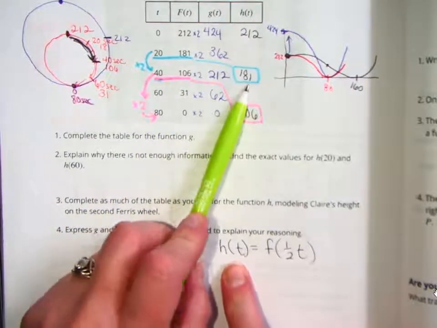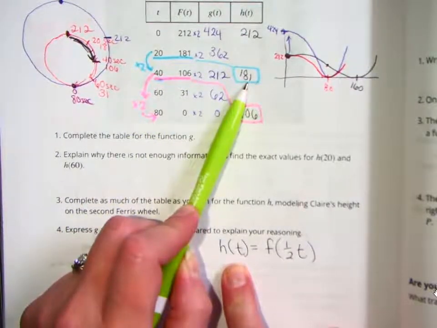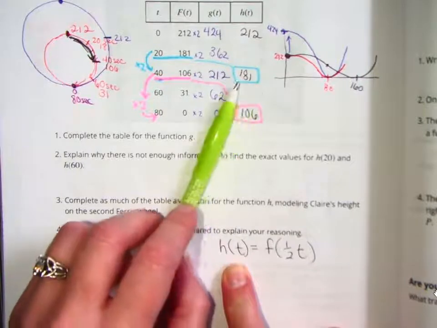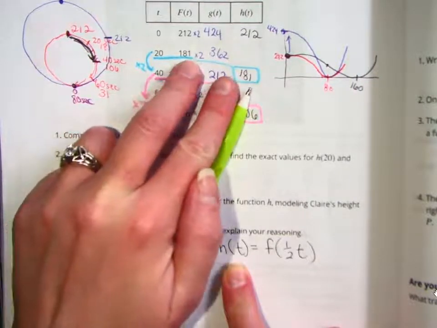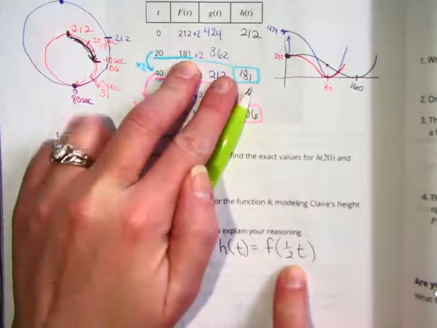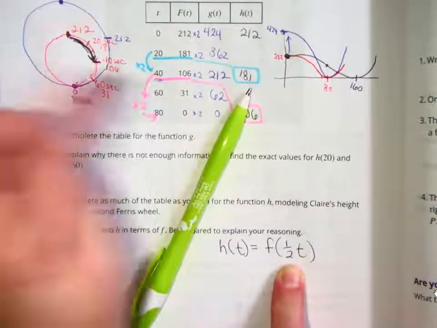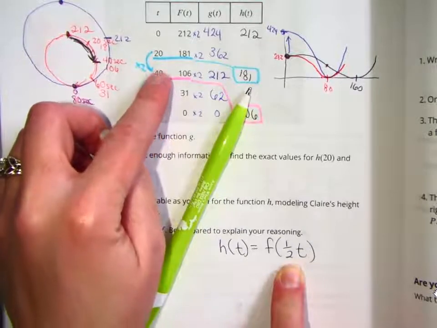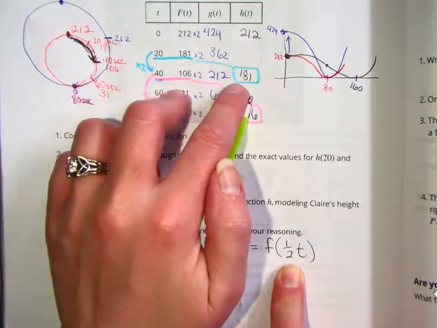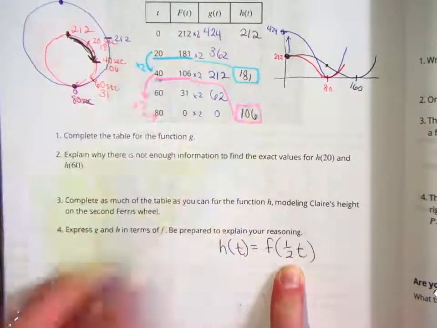So my output here at h of t is the same output as half of t on the old one. So if I need 40 in my new one, I need to know my 20 of my old one.